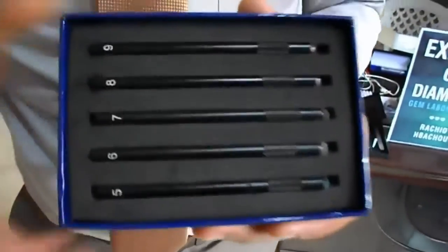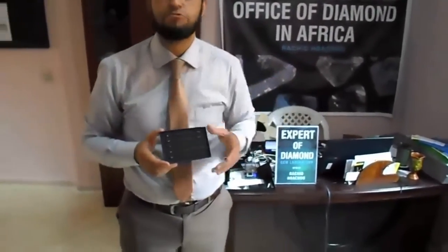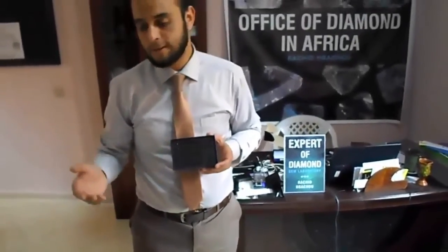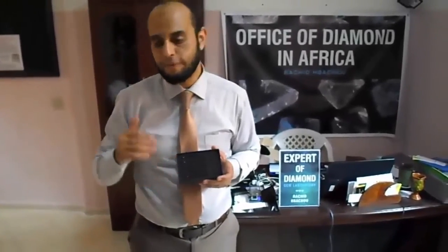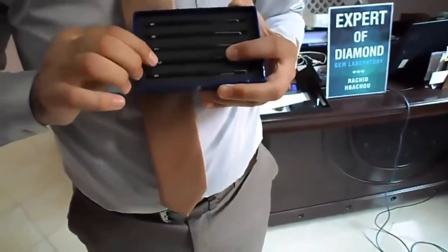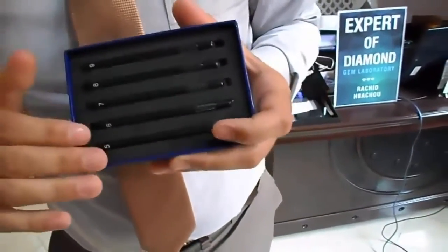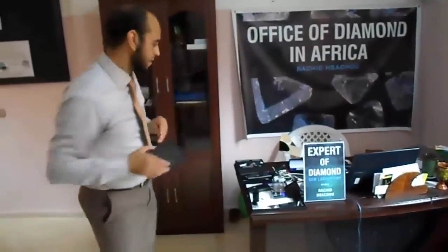This material is for testing the hardness of gemstones. I will talk to you later about Mohs hardness. Every stone, every mineral has its own hardness. It's starting from 1 to 10. Every mineral in the scale is harder than the last one. So we use this pen. This is 9. This is 6, 5, 6, 7, 8, 9. You can find also another kit for testing hardness starting from 1 to 10. But in general, in gemstones, we only need 7, 8, 9 because most of them are more than 7 in Mohs hardness.